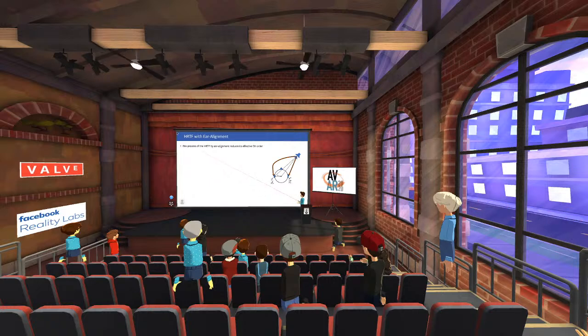So the idea is that we can preprocess the HRTF, and by this reduce its effective spherical harmonics order. We showed that instead of having the HRTF defined around the center of the head, if we align it to the ear position, we reduce the dimensionality significantly. And this can be done analytically for any given measured HRTF.